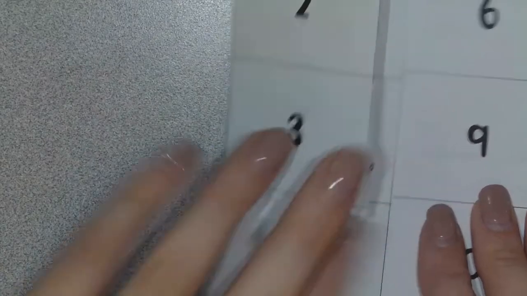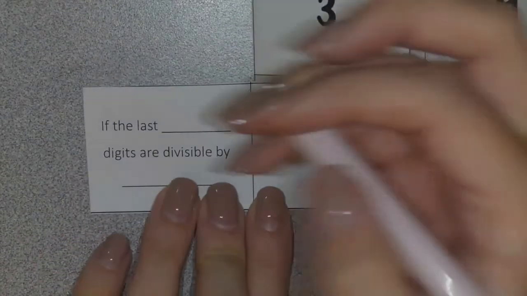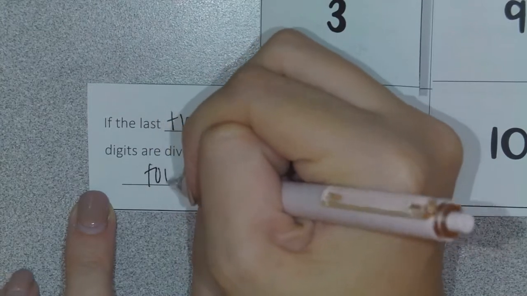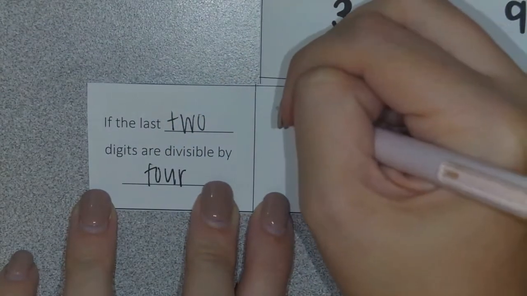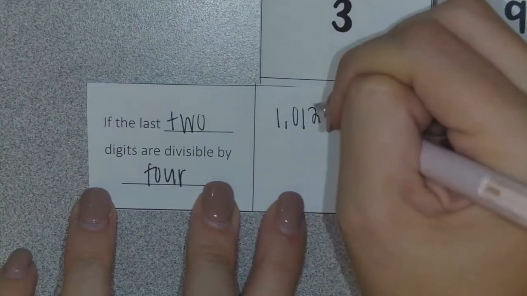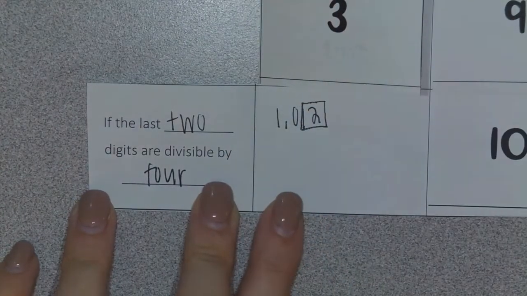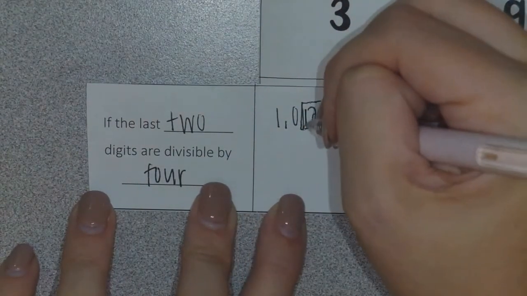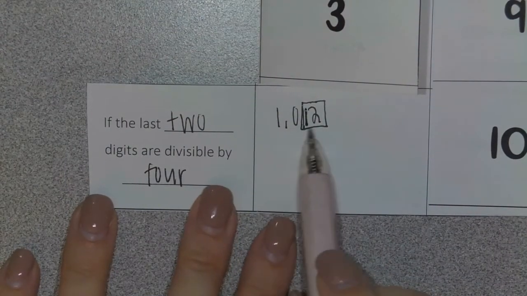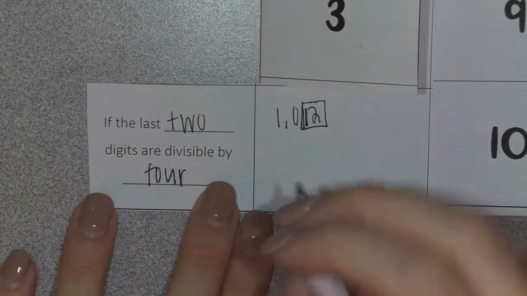Okay, our hack for the number 4. A number is going to be divisible by 4 if the last two digits are divisible by 4. So for example, in the number 1012, the last two digits make the number 12. And if 12 is divisible by 4, then that means this entire number is divisible by 4.